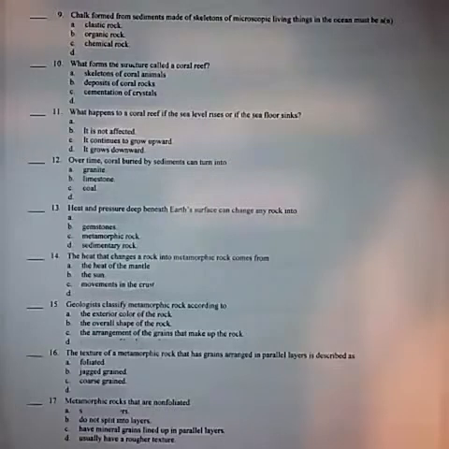Number 12. Over time, coral buried by sediments can turn into A. Granite, B. Limestone, C. Coal. Number 13. Heat and pressure deep beneath Earth's surface can change any rock into B. Gemstones, C. Metamorphic rock, C. Sedimentary rock.